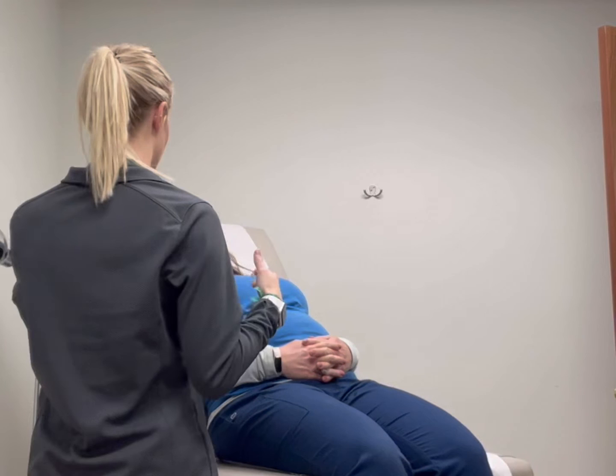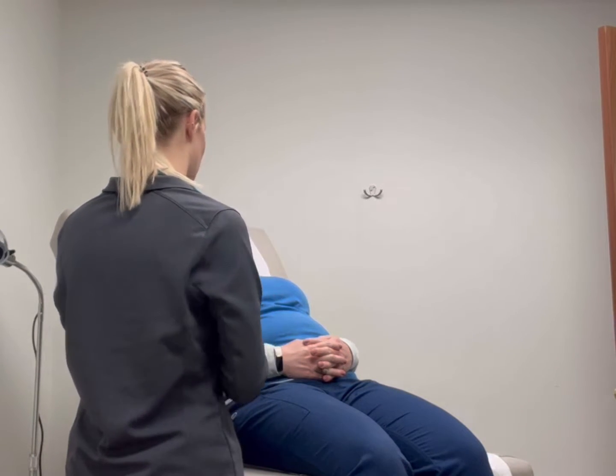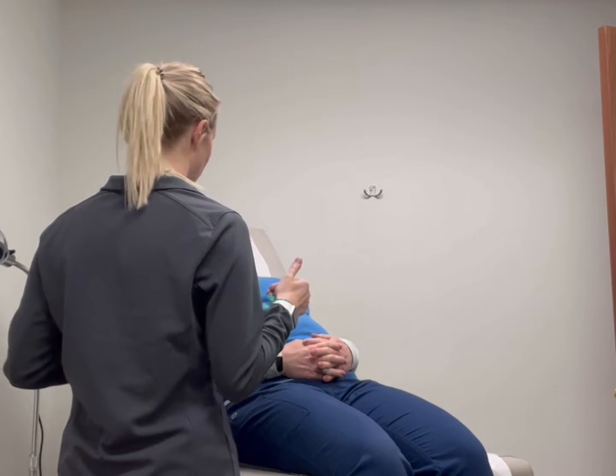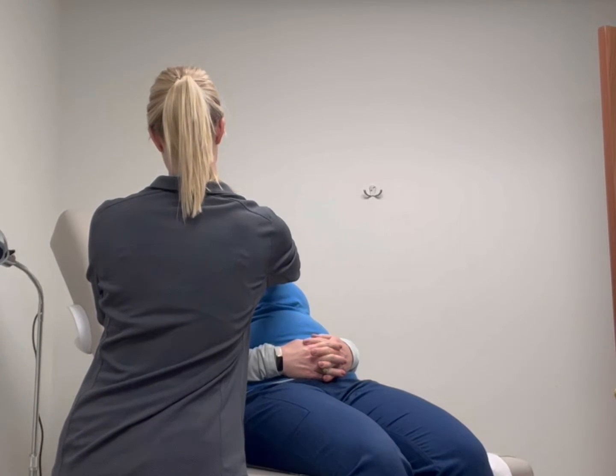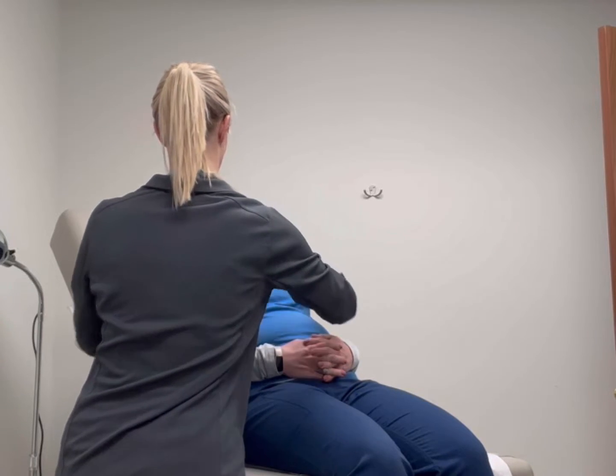So what I'm going to do is I'm just going to feel all around your chest. You tell me if you have any sensitivity, if you think that one place is a little more sensitive than the others. I'm going to feel your collarbones as well. I'm going to go right here.